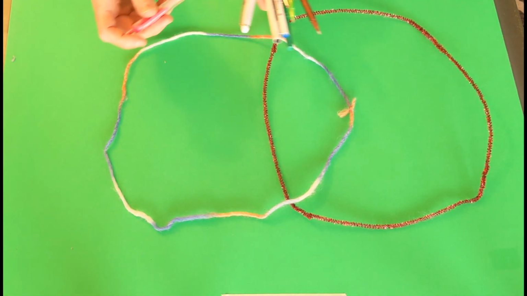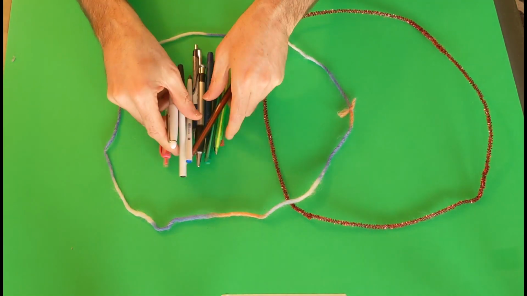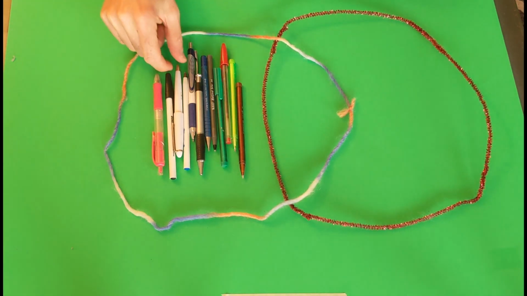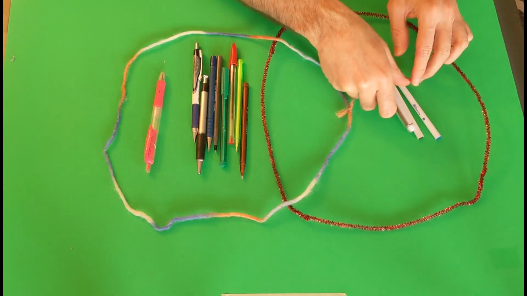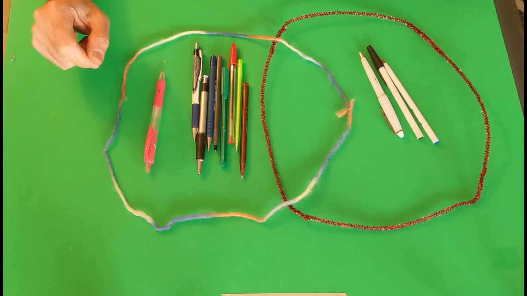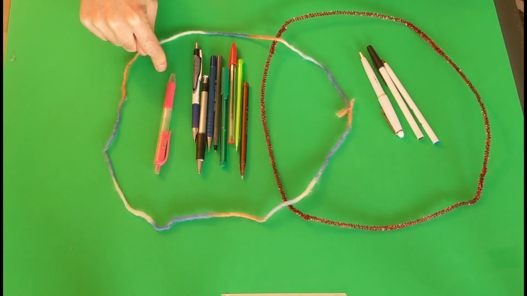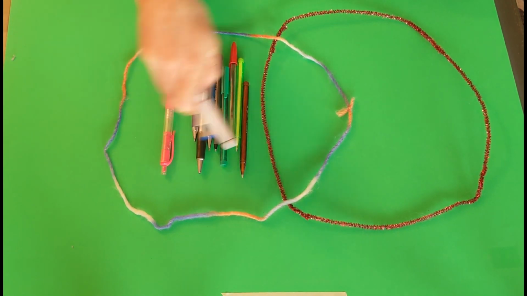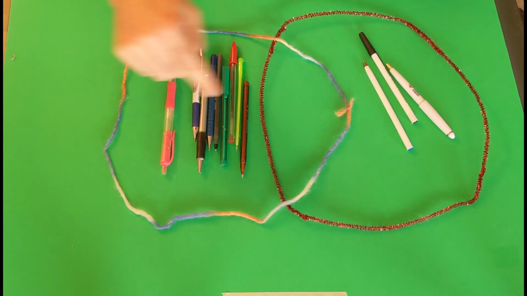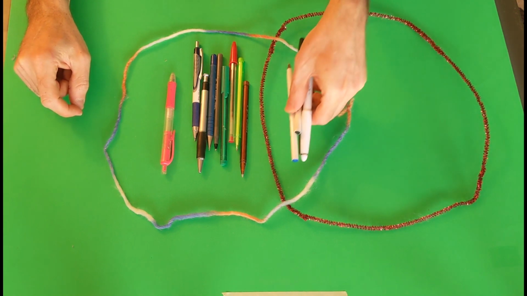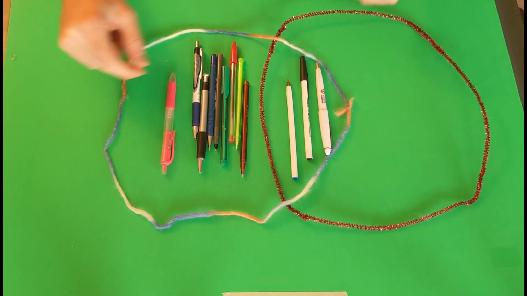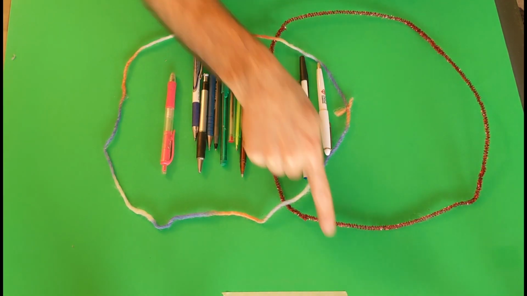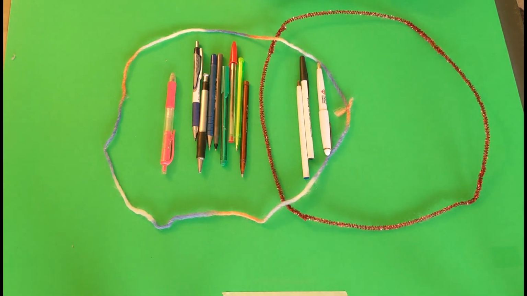So, pen, well, we know these are all pens, they go here. But some of these have white, so I want to put them in this circle. But then I have a problem. They need to be in this circle because they're pens. And they also need to be in this circle because they're white. So that's why I put them in the middle here. Things that go in the middle here are both pens and also white.